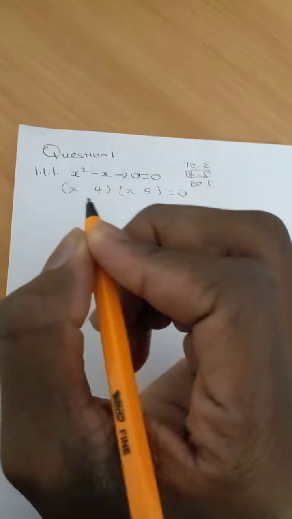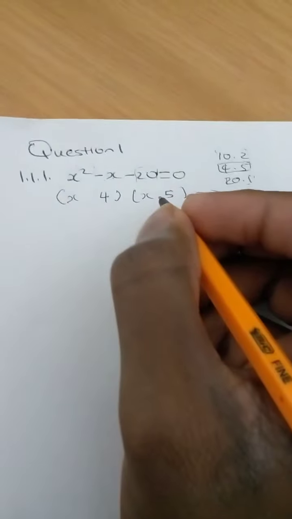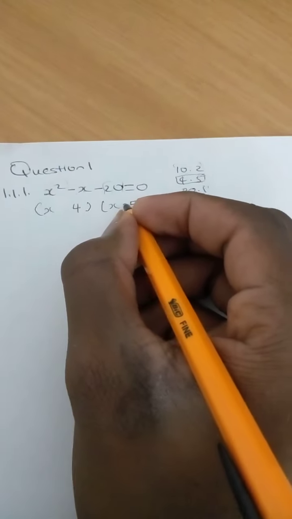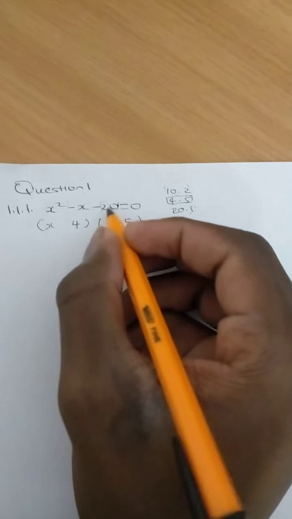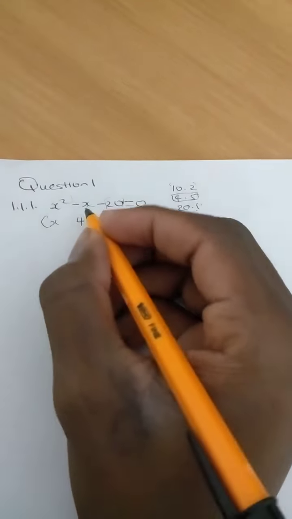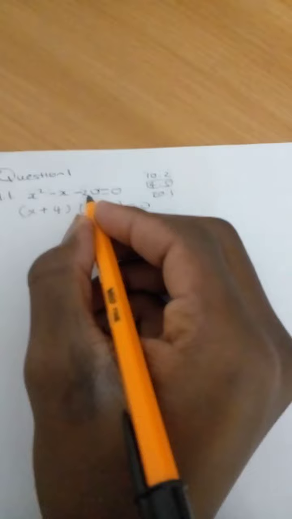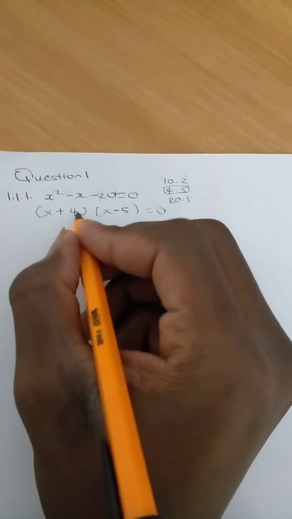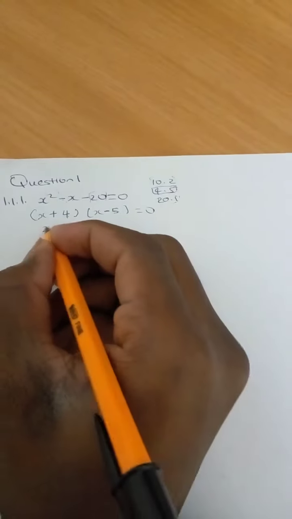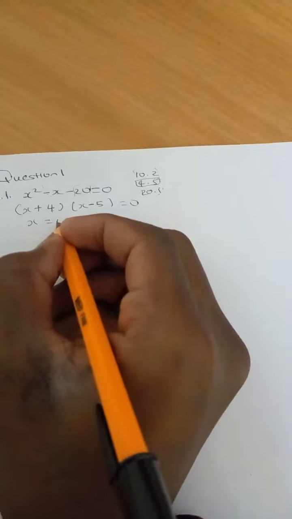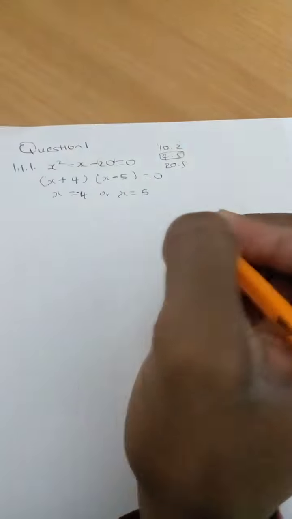The bigger number takes the first sign. As you can see, negative 5 is the bigger number, so we're going to put negative here. Because when we multiply both factors, it's going to give us negative 20. And when we add 4 plus negative 5, it gives us negative 1. Therefore x is equal to negative 4, or x is equal to positive 5. And that's that.